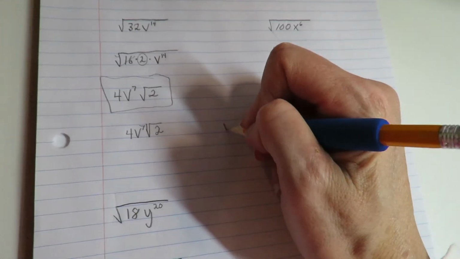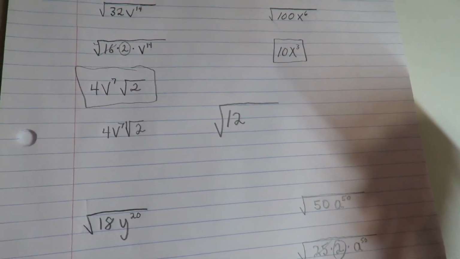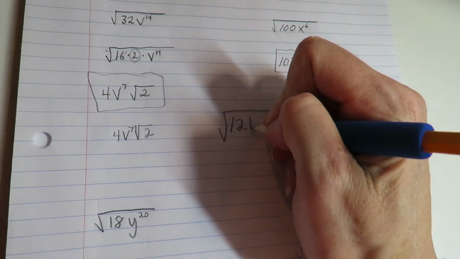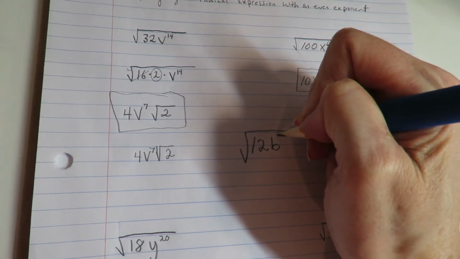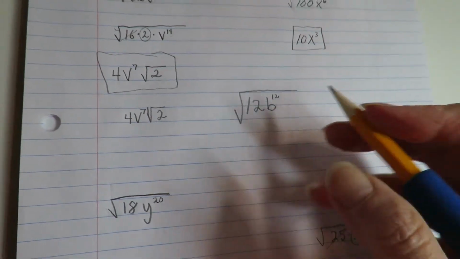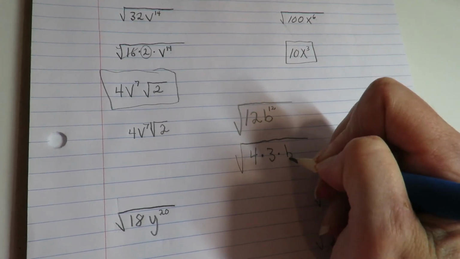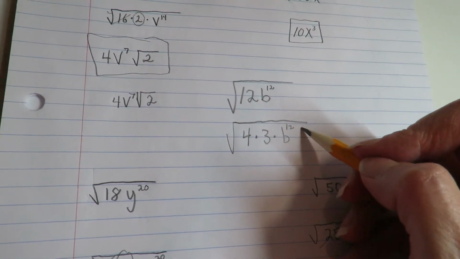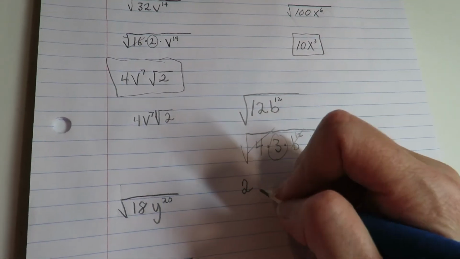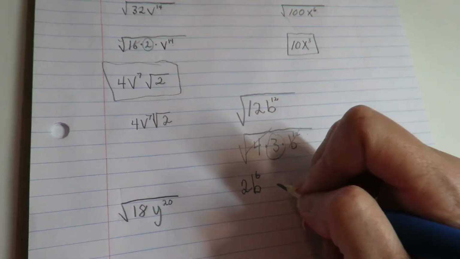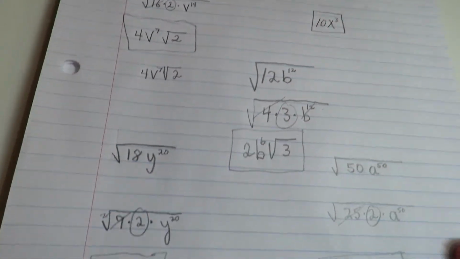Maybe let me just squeeze one more in here. Let's do 12 times b to the 12. All right, so the biggest perfect square in 12 is 4, so that's 4 times 3. 12 is an even exponent, so it's a perfect square. The 4 comes out as a 2. The 3 is left under. Half of the exponents is 6. Okay, and that would be the answer to that one.